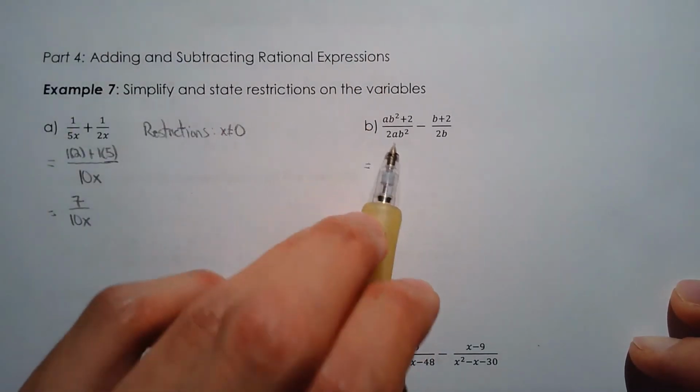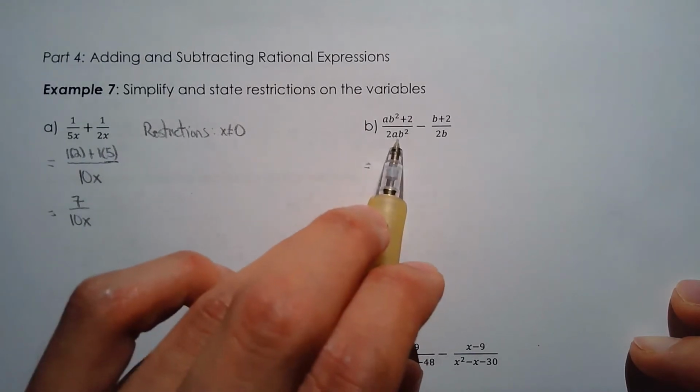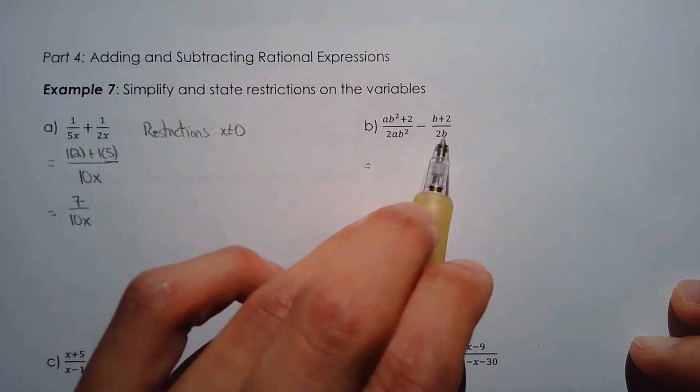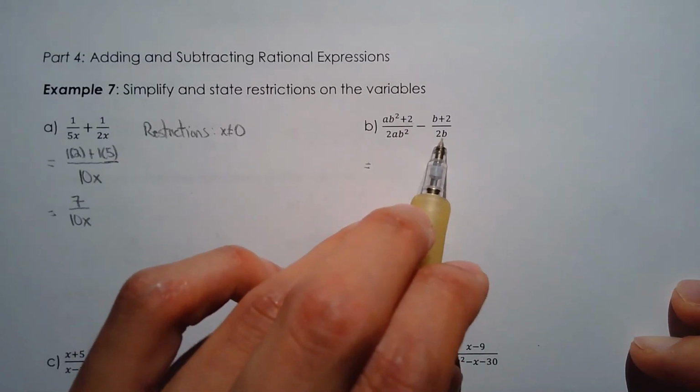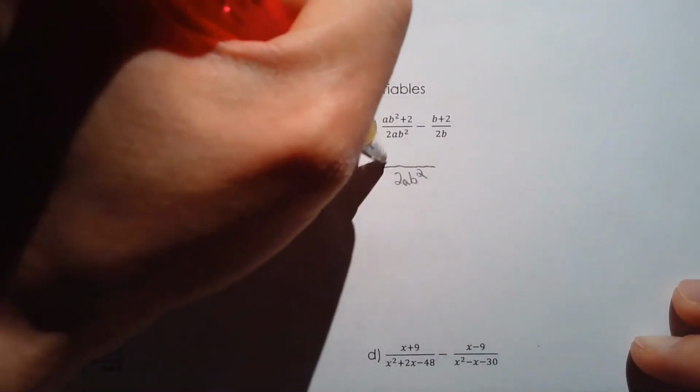Oh, perfect. The denominator 2ab squared isn't missing anything. In order to build the lowest common denominator, it's actually the second rational expression. This is missing a factor of a and a factor of b, and then we can build the lowest common denominator of 2ab squared. So missing factor of a and b, so it's ab times all of b plus 2.